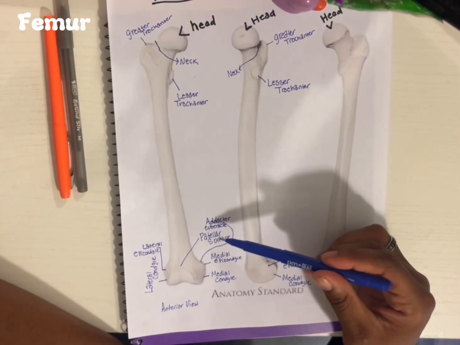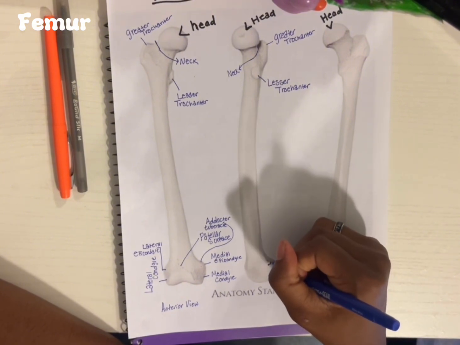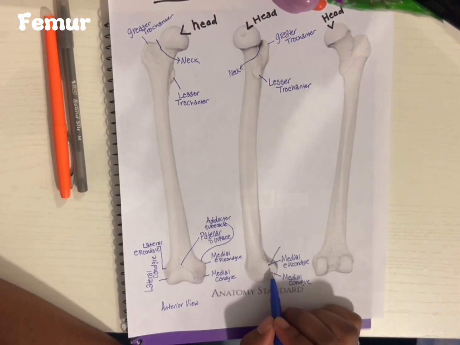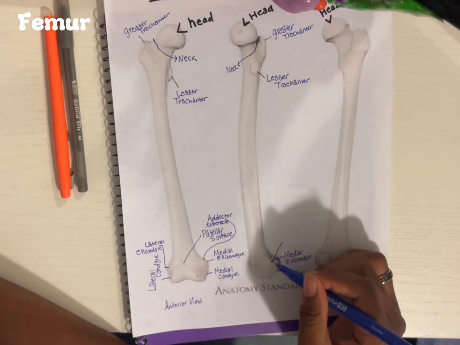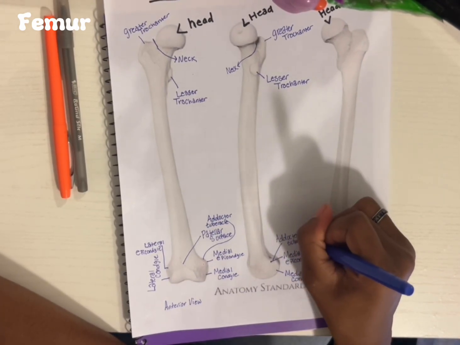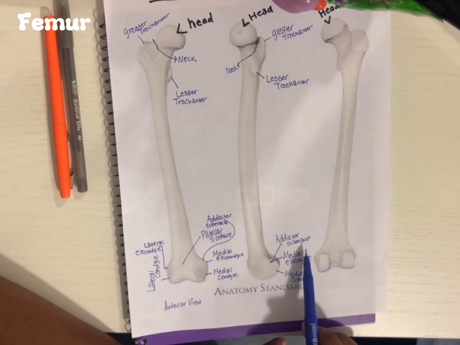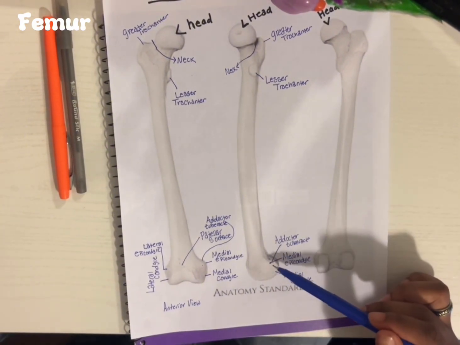Now the adductor tubercle is also going to be on the side, and it's going to kind of be this one right here. The medial epicondyle should be a little lower right here, but the adductor tubercle, excuse my handwriting, but that is adductor tubercle. This will be located right here, like around here.